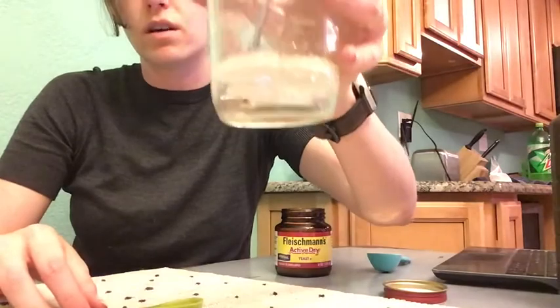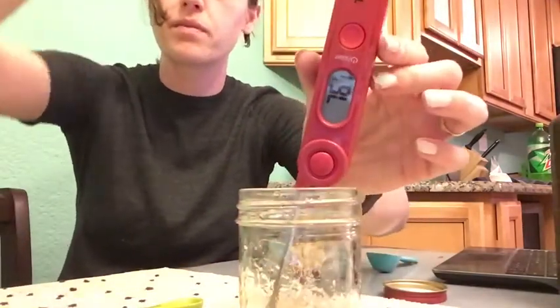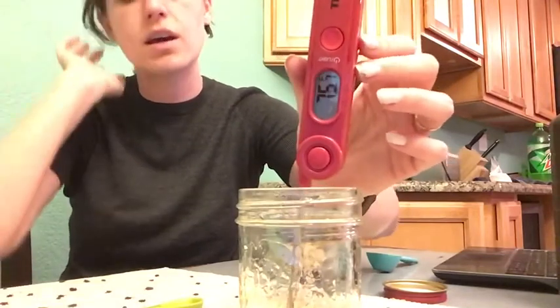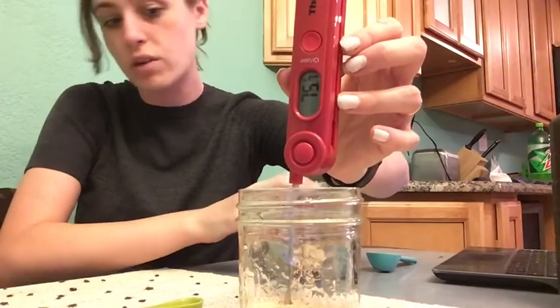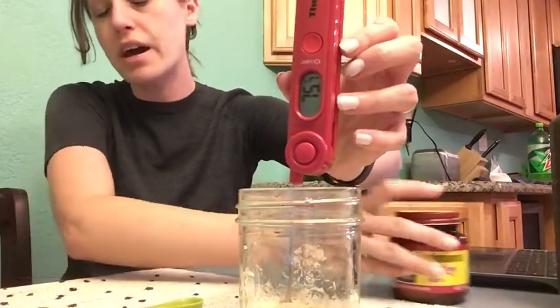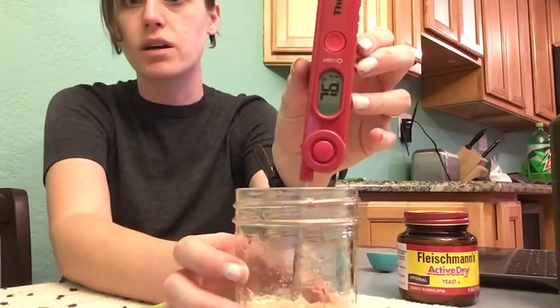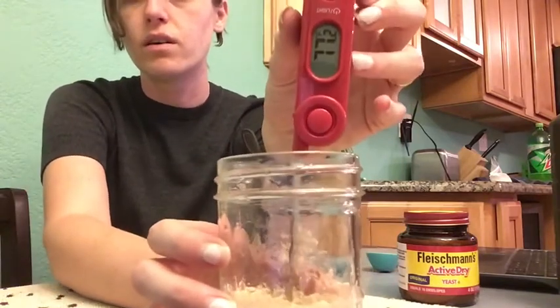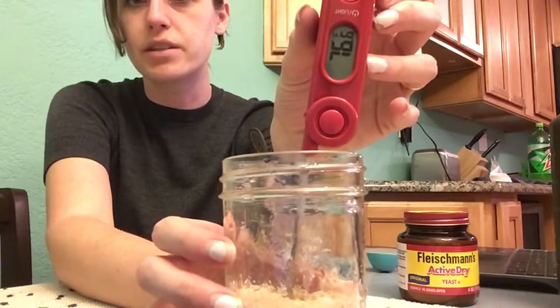So added in my yeast. All right, thermometer. Notice what's happening here. It's very subtle. It isn't as instant or as violent a reaction as we saw in the last one, but I am starting to see some bubbling down at the bottom here. Notice what's happening to the temperature.